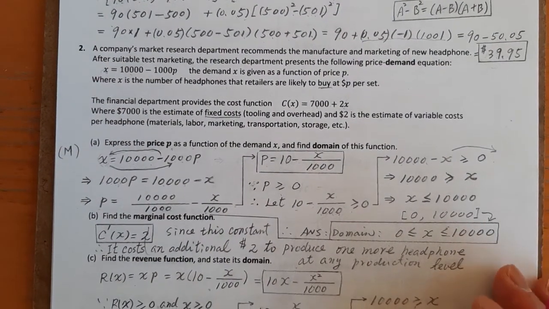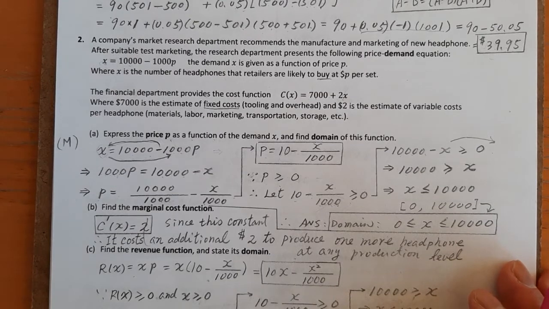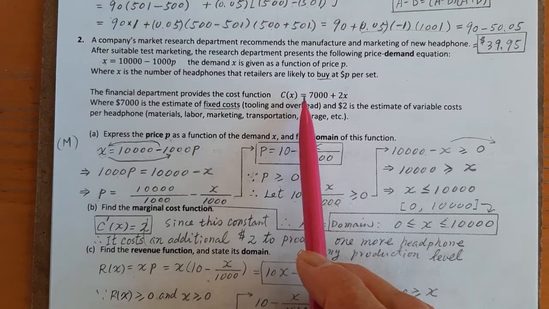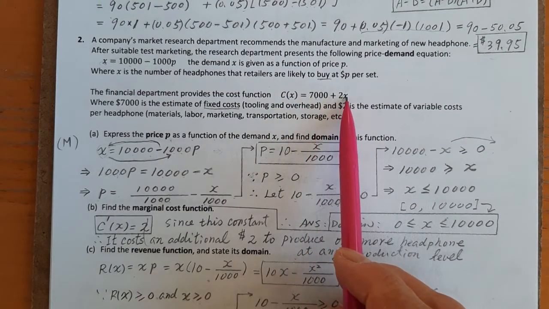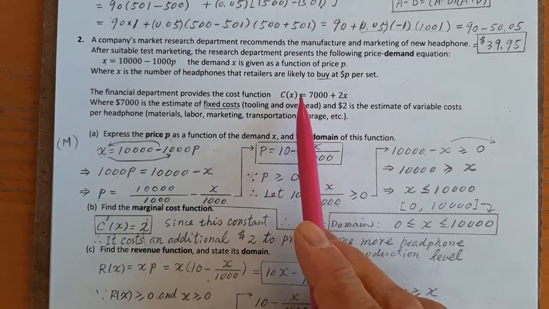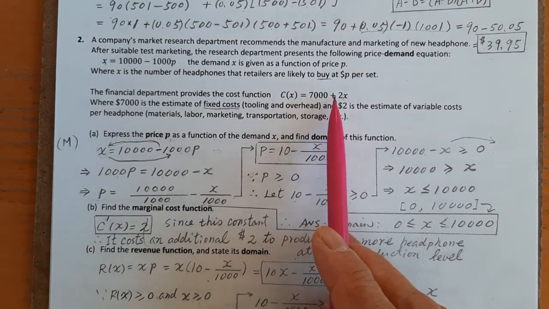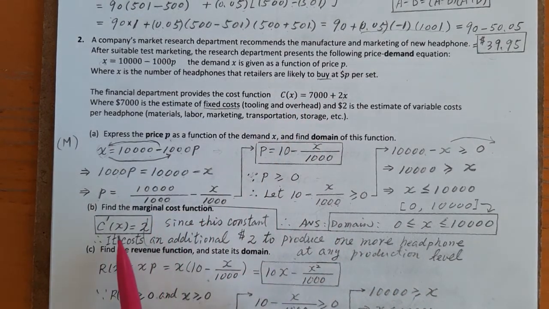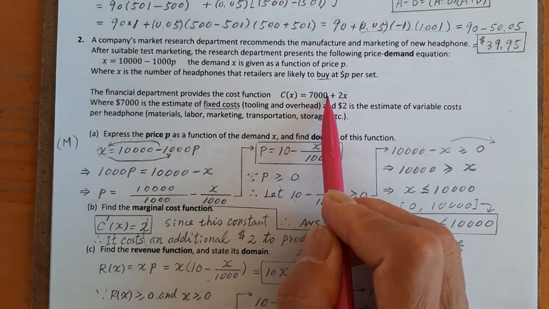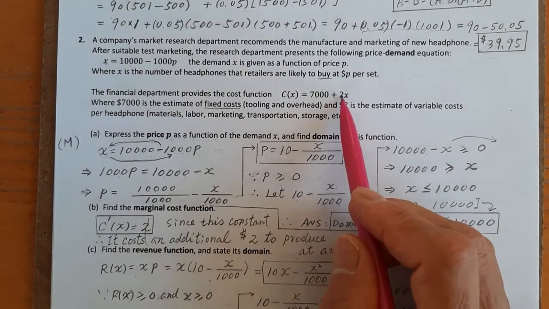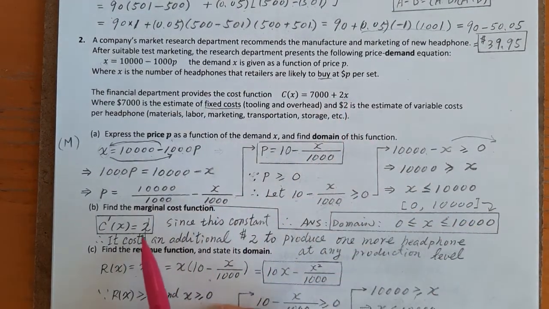B, find the marginal cost function. The total cost function is C of x equals 7,000 plus 2x. Marginal is the first derivative of it, which is the instantaneous rate of change of the function. We call it the marginal cost function. So we take the first derivative of the cost function. 7,000 is a constant, its derivative is 0. Plus 2x, its derivative is 2. So this side is 2.